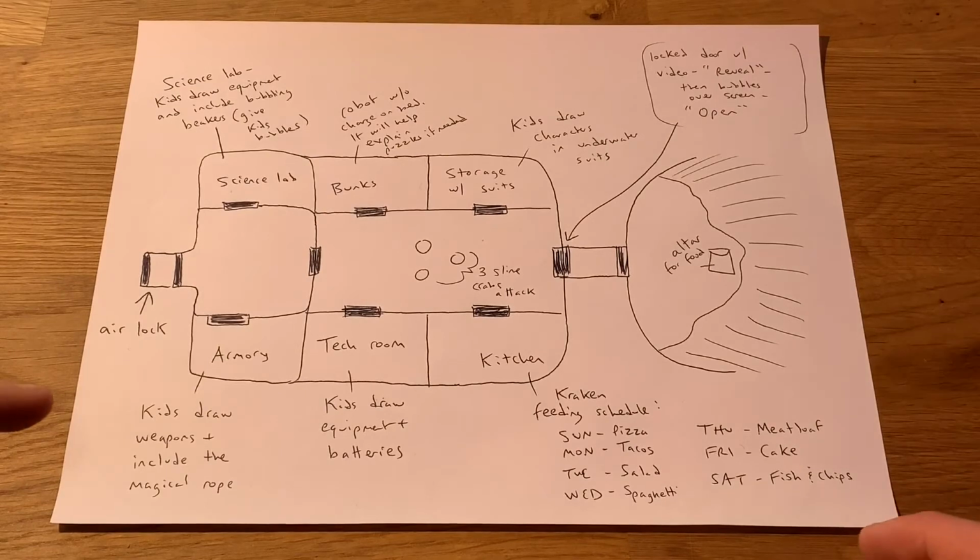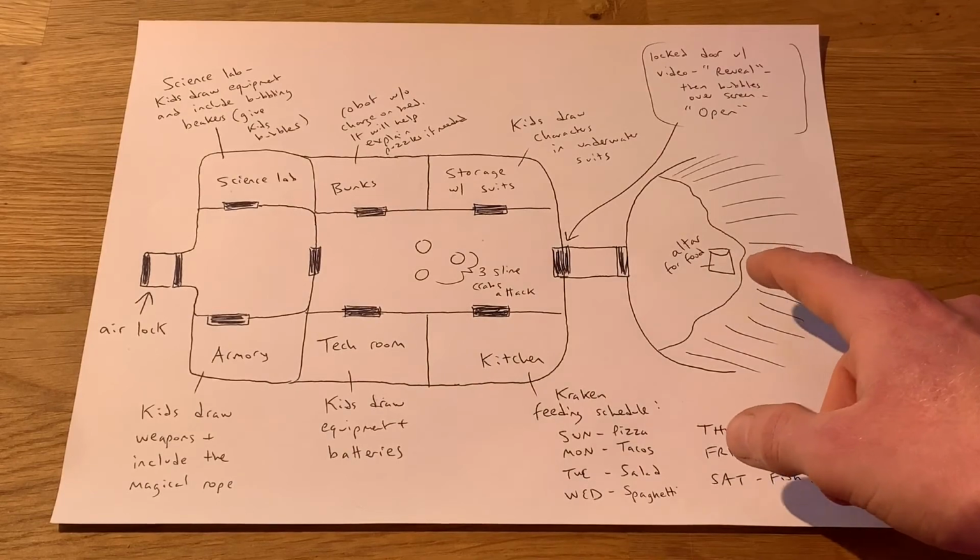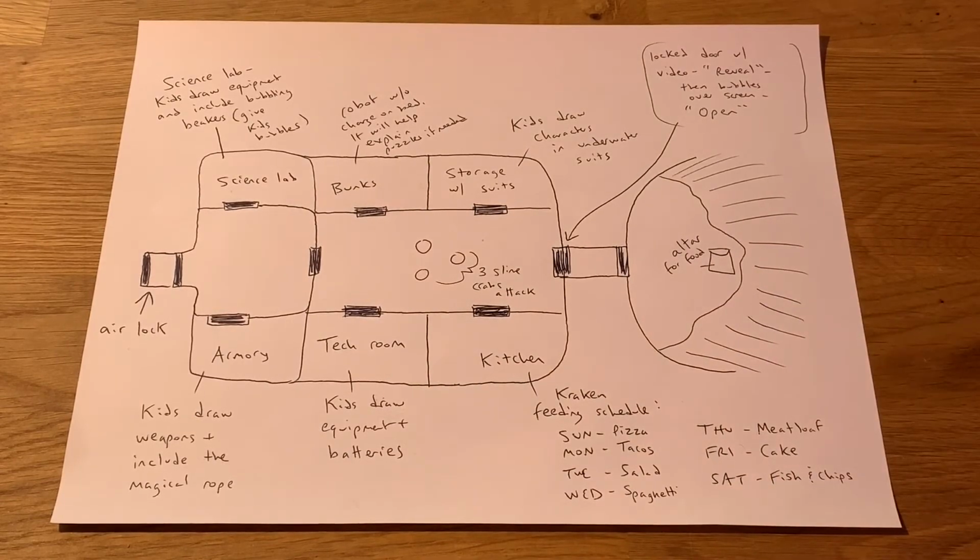So right now, I'm recording this on a Wednesday, so the kids are going to want to think about that. And when they are ready to summon the Kraken, they would have to be feeding the Kraken spaghetti. And a fun thing you could do as the caregiver is, if you have the ingredients available, you could tie this in with what you're eating for dinner that night.